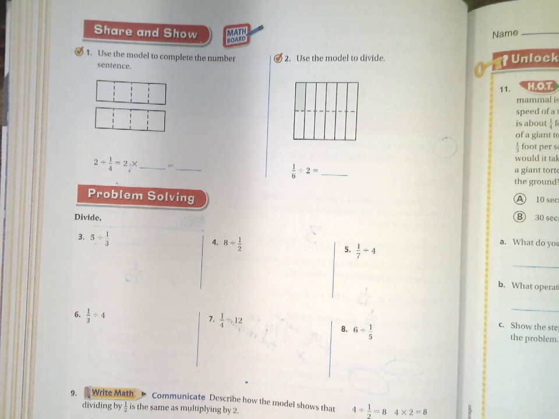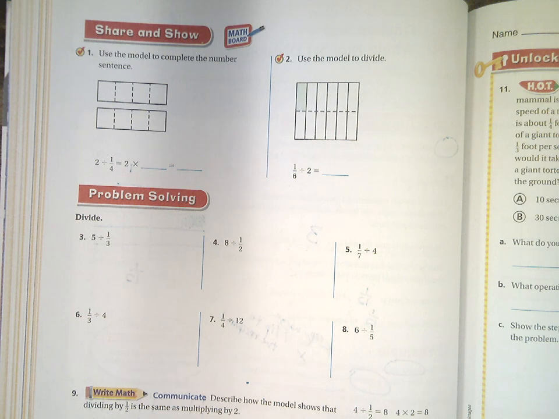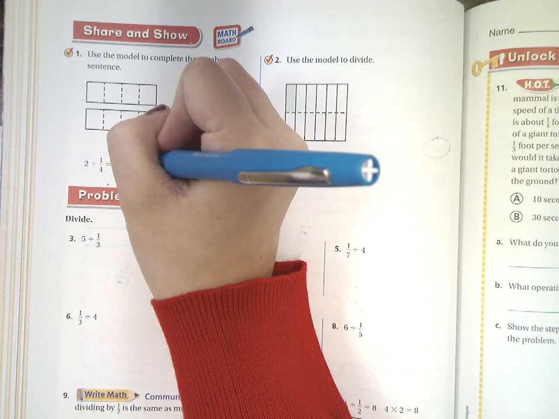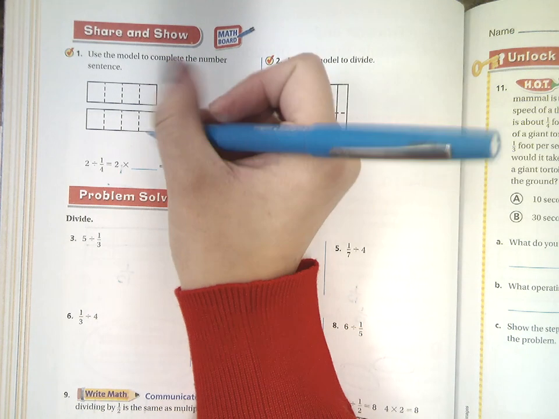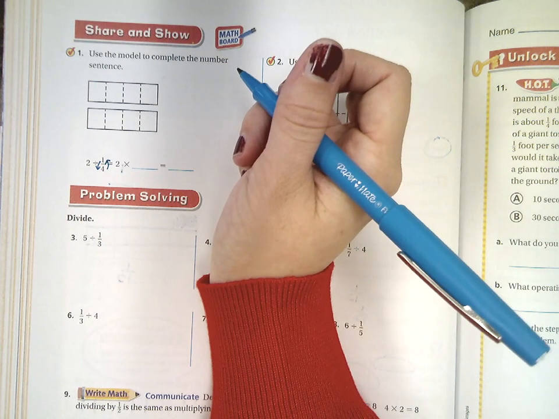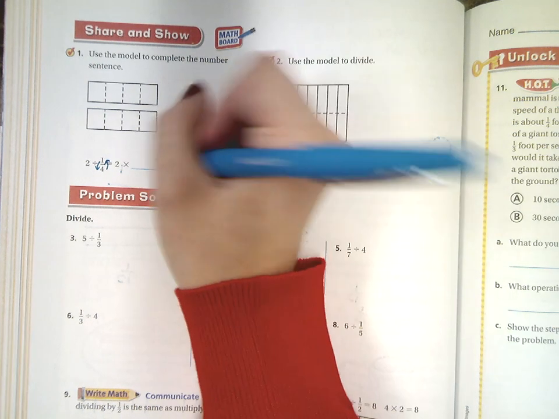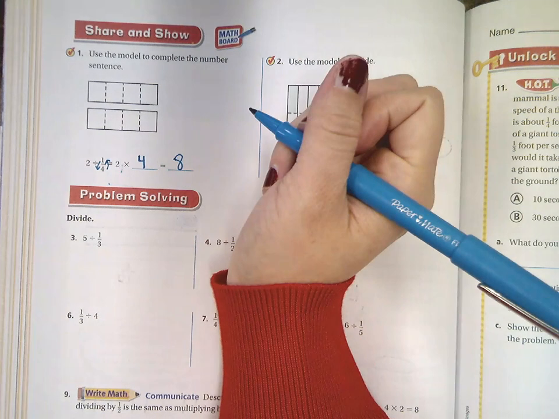Okay. So number 1, I'm going to use the model to complete the number sentence. So I have 2 divided by 1/4. So remember, I keep, change, and then I flip. So 1/4 becomes what? I flip these numbers around. 4/1 is equal to what? 4 wholes. So 2 times 4 is 8. Okay?